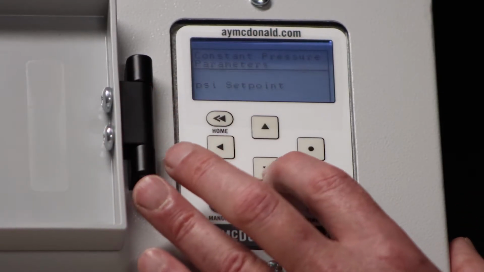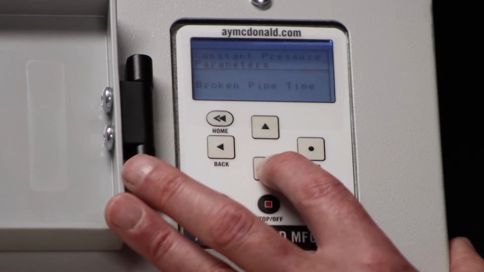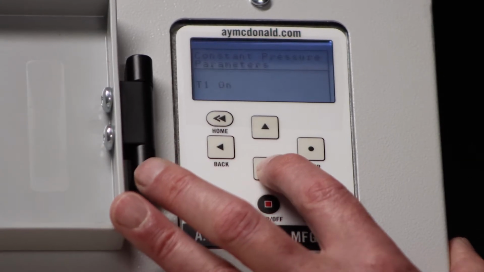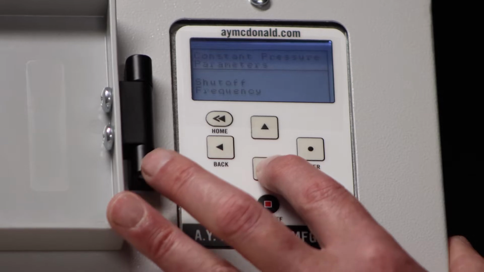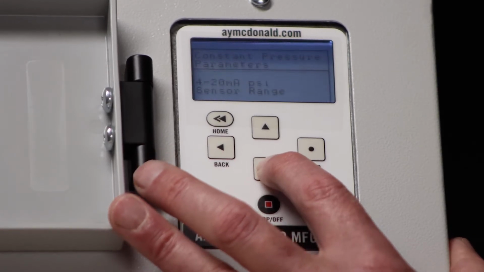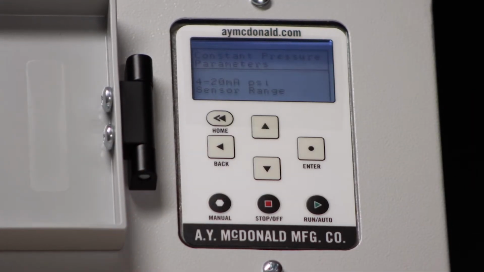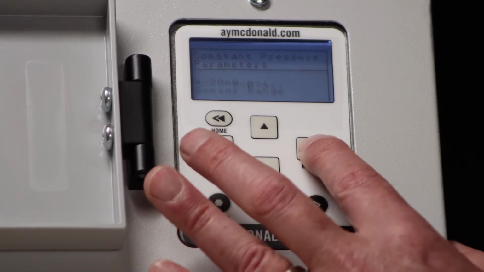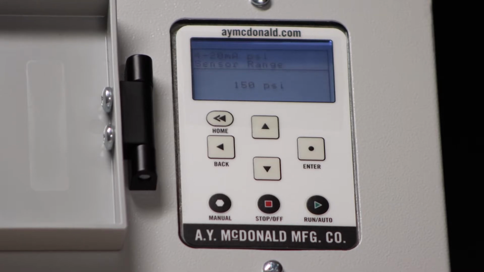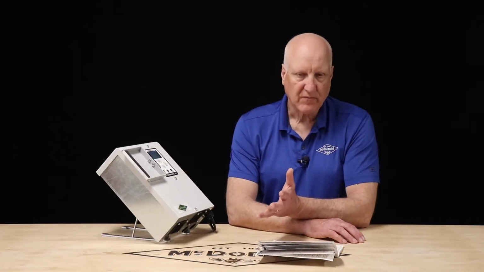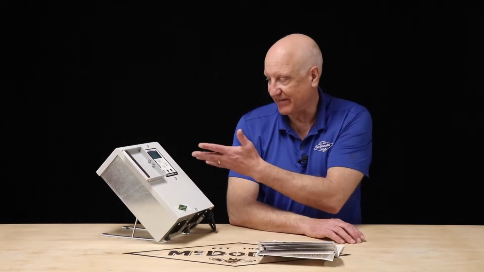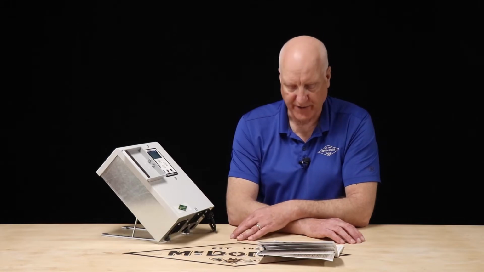And let's step down through here and take a look at what else is available. Broken pipe. Some of the drawdown amps. Here is a 4 to 20 milliamp PSI sensor range. We're going to hit enter here, 150 PSI. So that is the default. That is the transducer that comes with this system. If you had a transducer that had a range from 0 to 200, at that point, you could up this to 200.